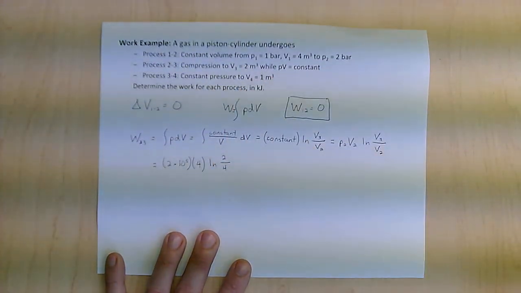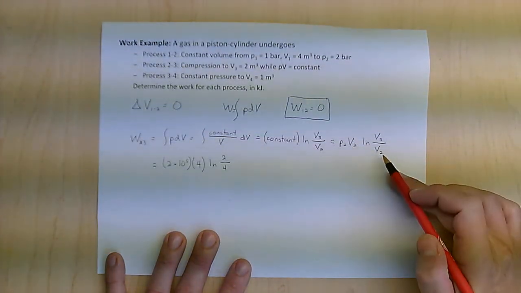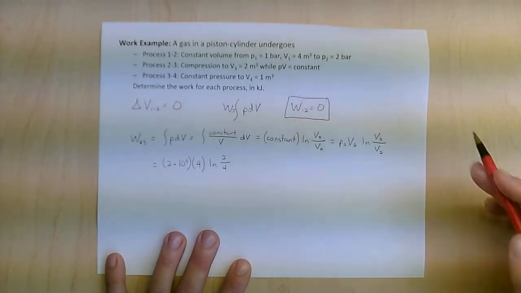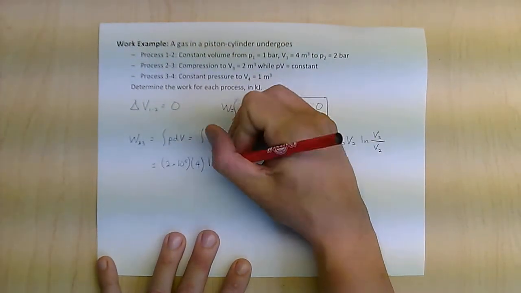So V3 is 2, V2 is 4. I think I did that. Yeah, that's right. Sorry.